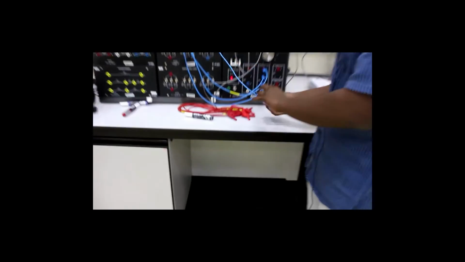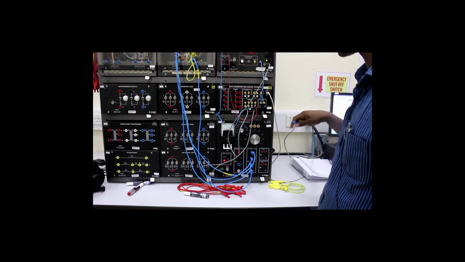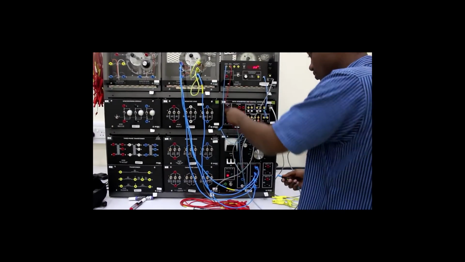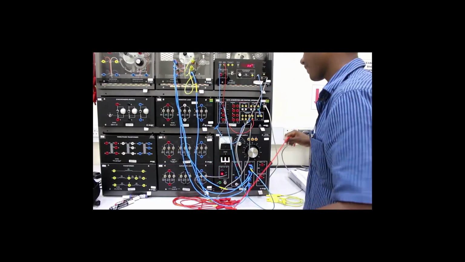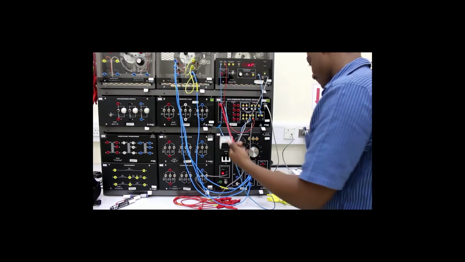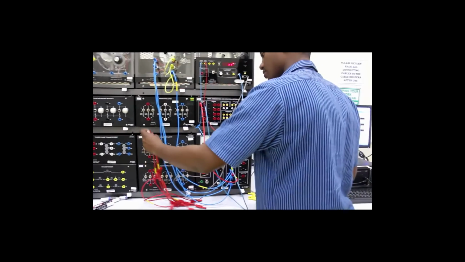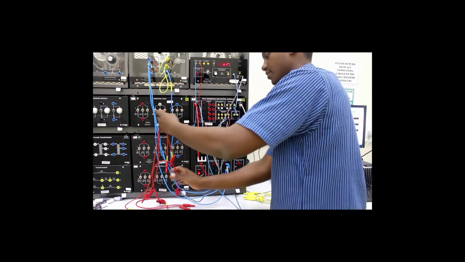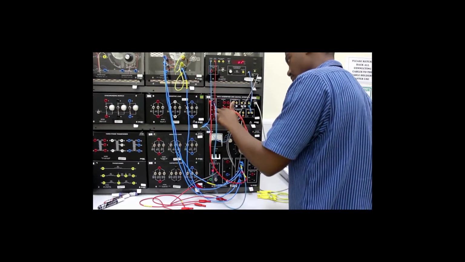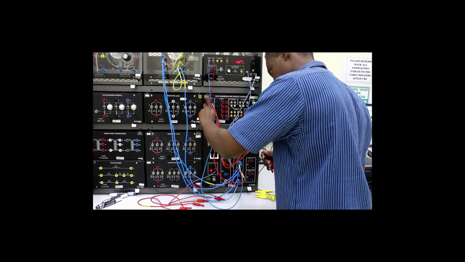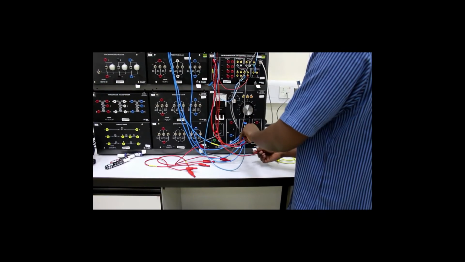That's the neutral. Now we want to measure the line voltage, so we're going to connect meter 1 between two lines, between the first line and the second line. And we're going to connect meter 2 between the second and the third.